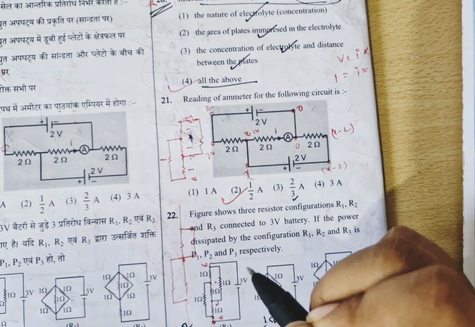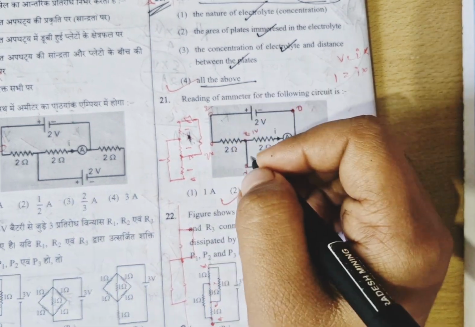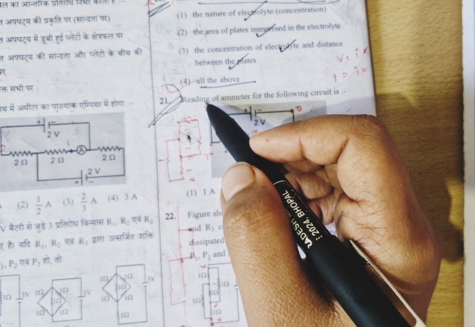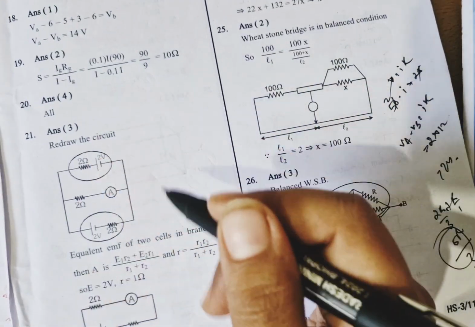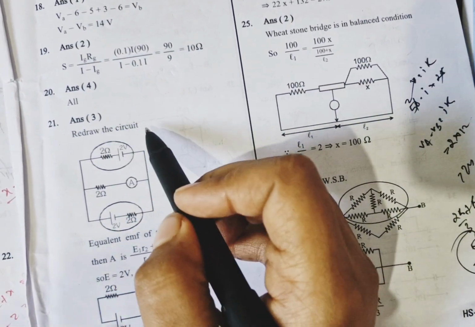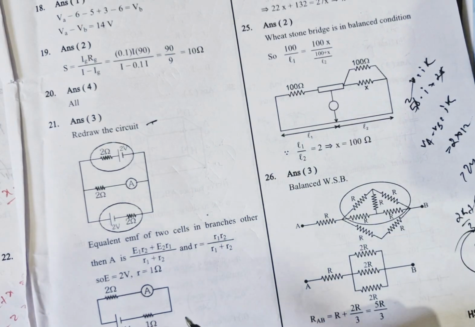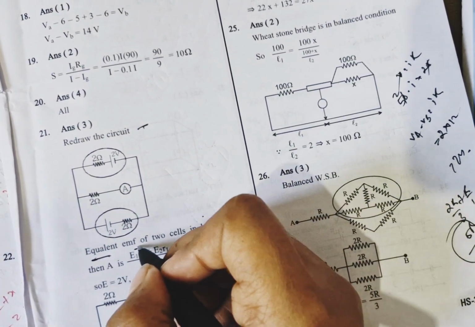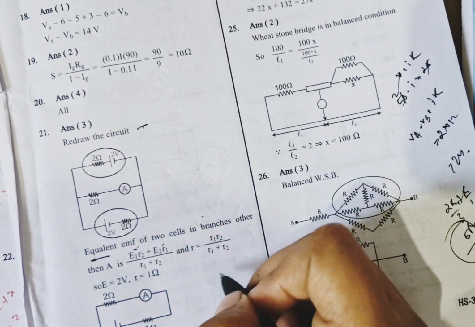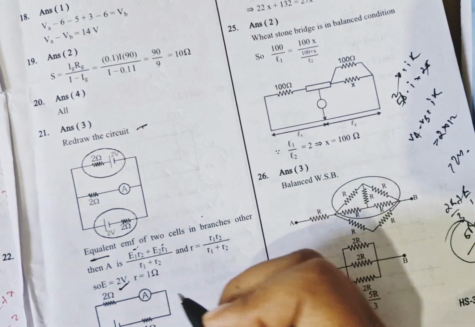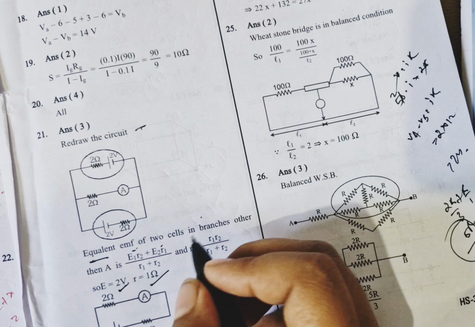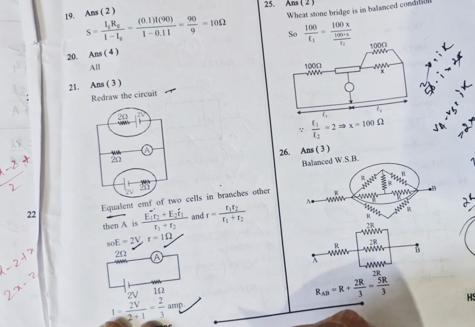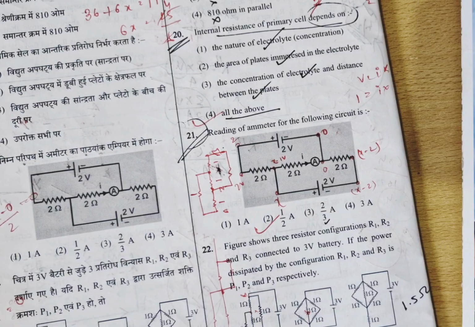Reading of the ammeter is being asked. Okay, so for this a simpler circuit is to be drawn, so I'll show you that one. Here you can see it, the simpler circuit has been drawn. Redraw the circuit, and then you need to calculate the equivalent EMF of the two cells in the branches, which is (E1 R2 + E2 R1) divided by (R1 + R2). So that comes as 2 volt and R is equal to 1 ohm. So the current will come as 2 upon 3 ampere. Okay, so I hope that it's clear.